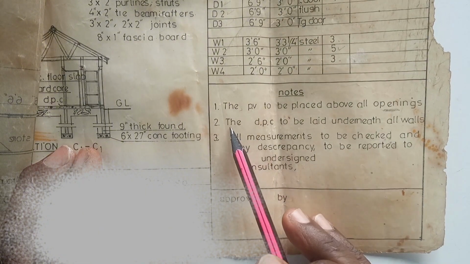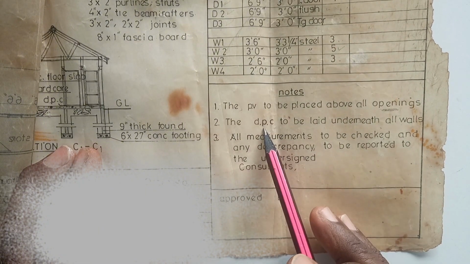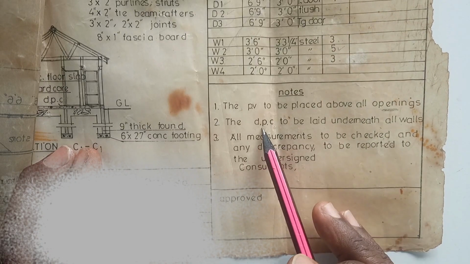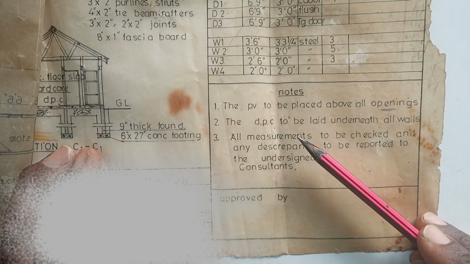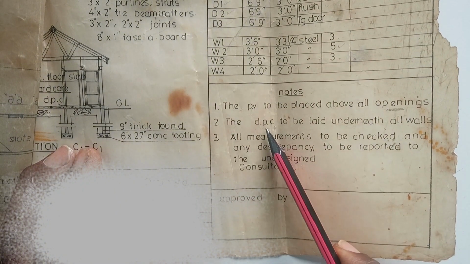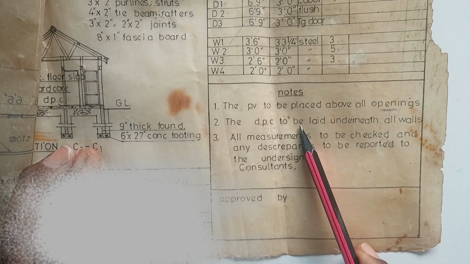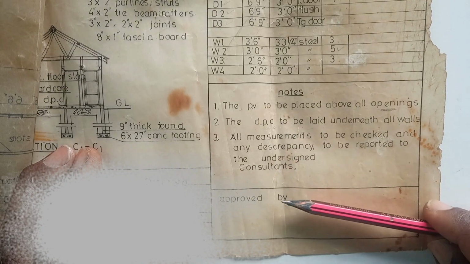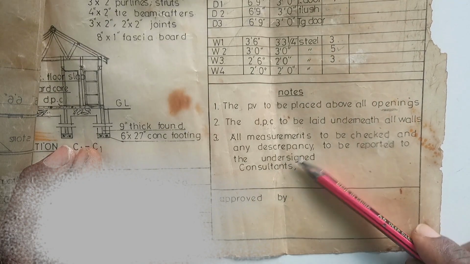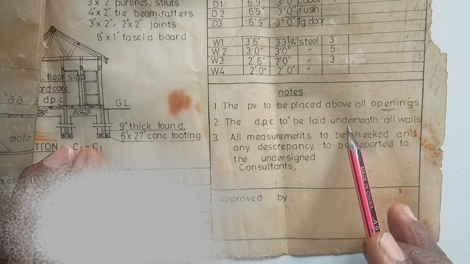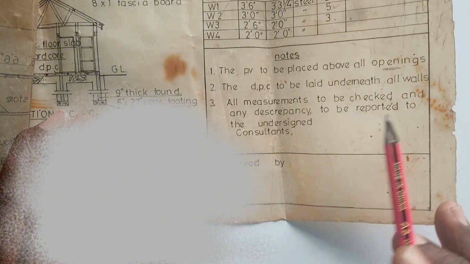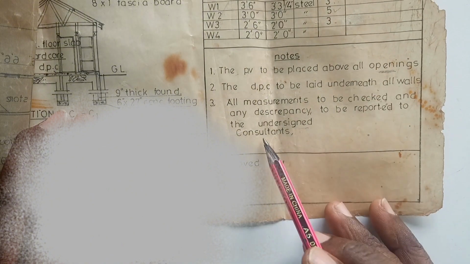Now the DPC means damp proof course. The damp proof course is normally laid underneath all walls, which means from the foundation we have to put our damp proof course so that we don't have water seeping from the ground upward through osmosis. So this one is also very important when undertaking constructions. And then all measurements to be checked and any discrepancy to be reported to the undersigned. So these are the consultants.